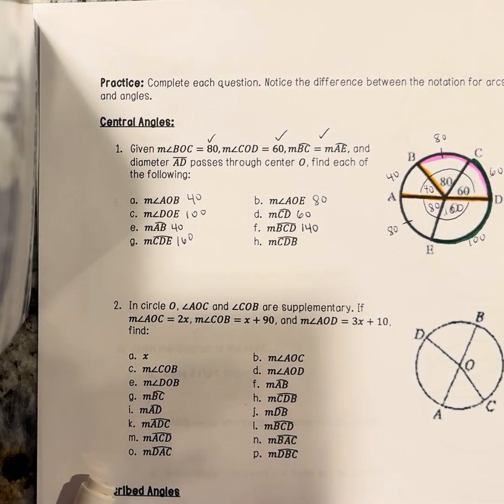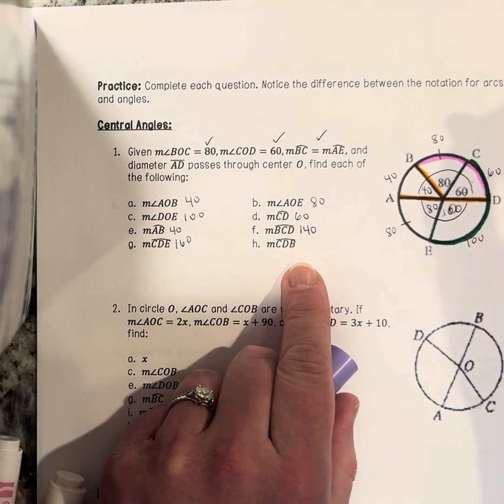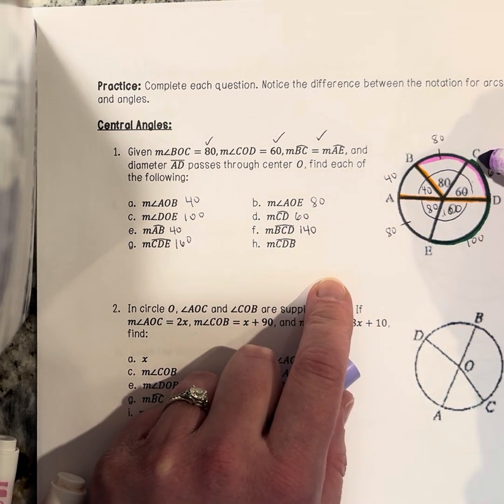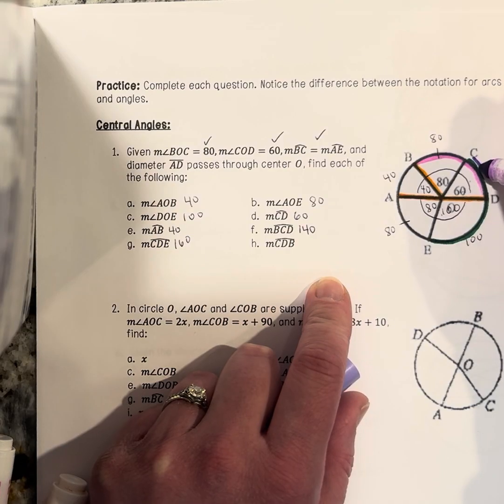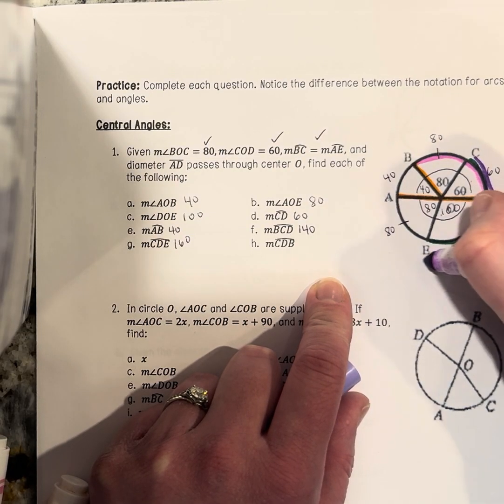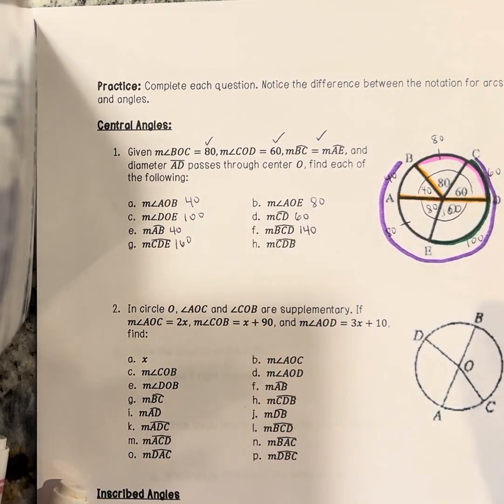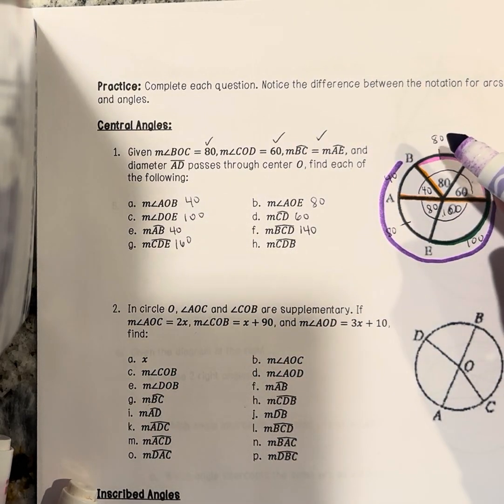And then the last one, let me grab another color, CDB. C first, then D, so I gotta go this way, then B. B's pretty far, so all the way around. So basically everything but 80.